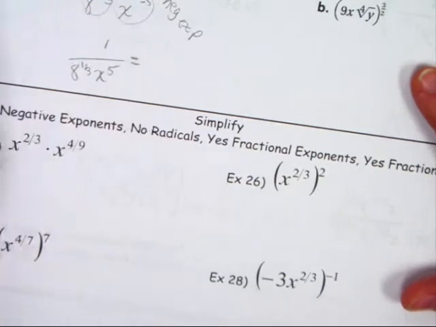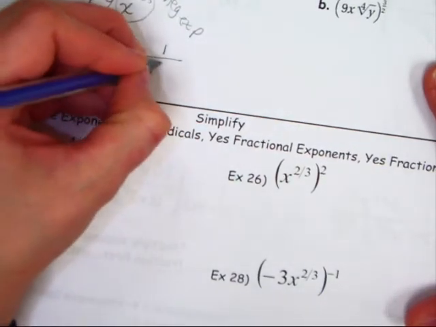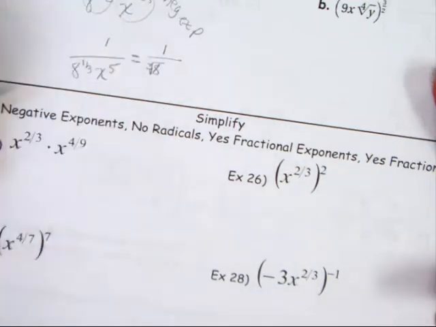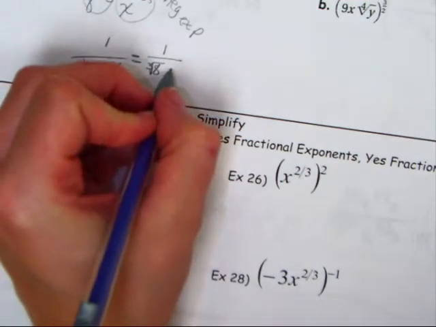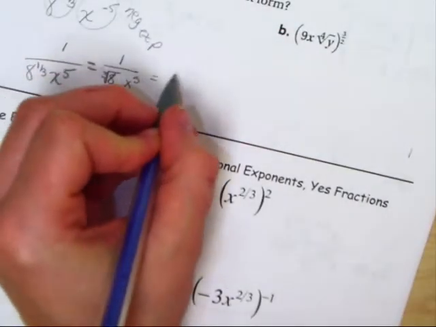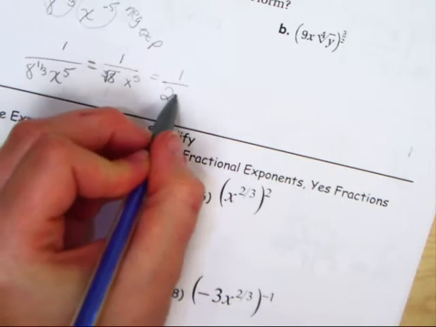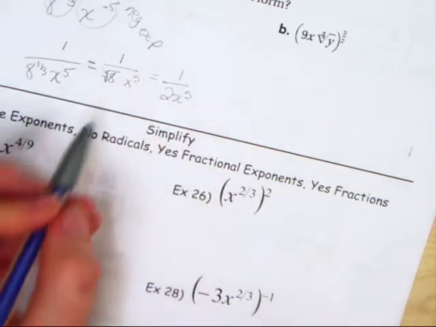So that makes 1 over the cube root of 8 and x to the 5th, which equals 1 over, the cube root of 8 is 2, and you're left with x to the 5th.